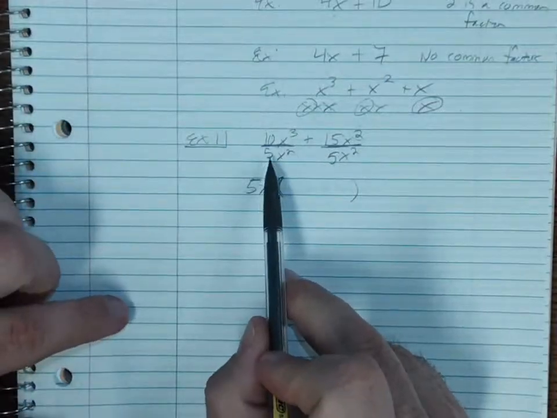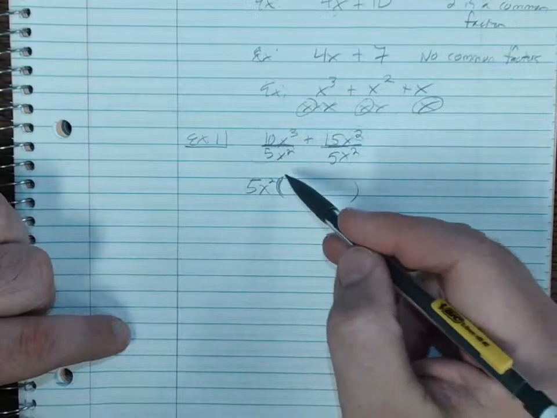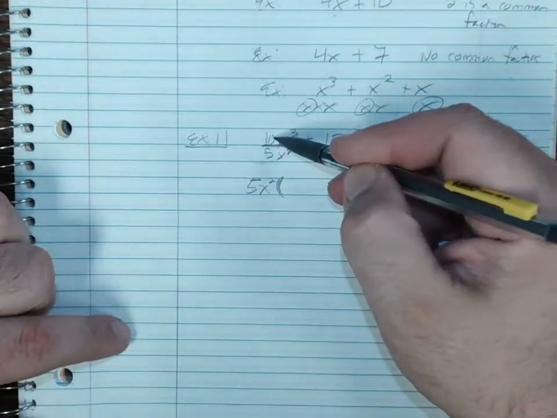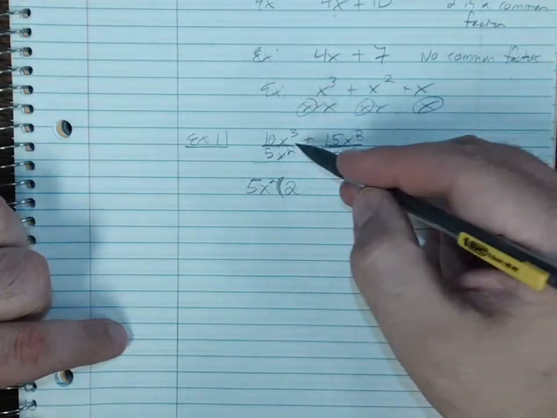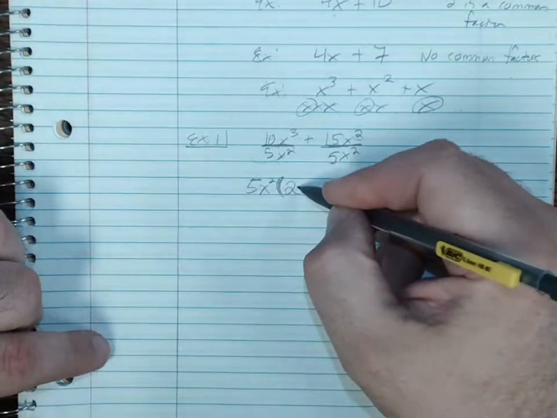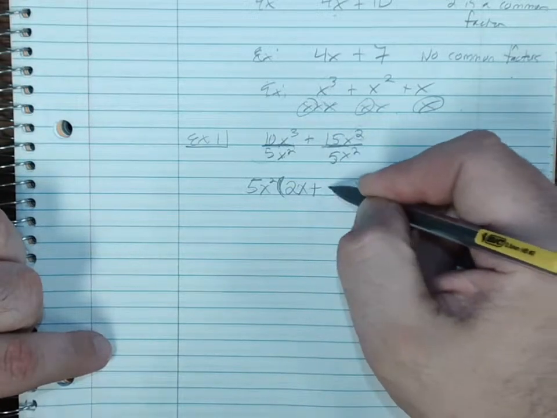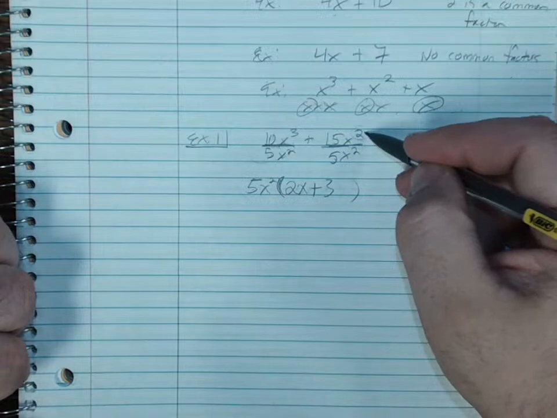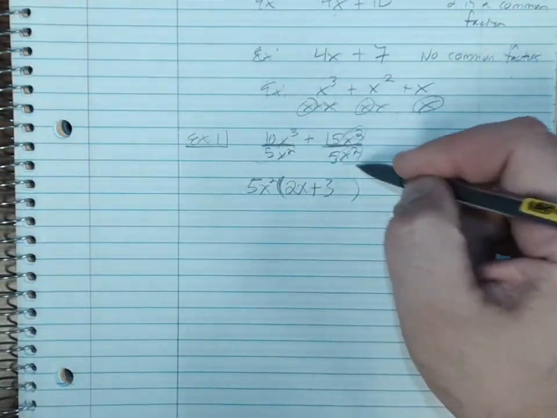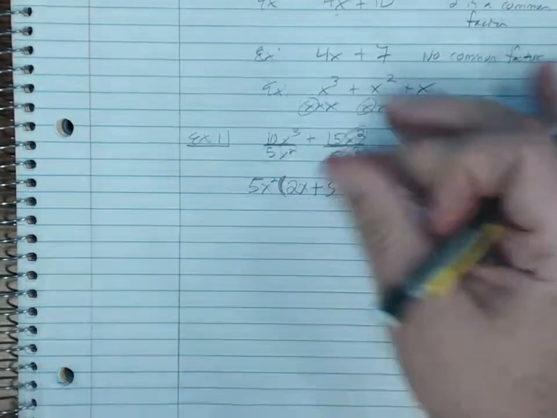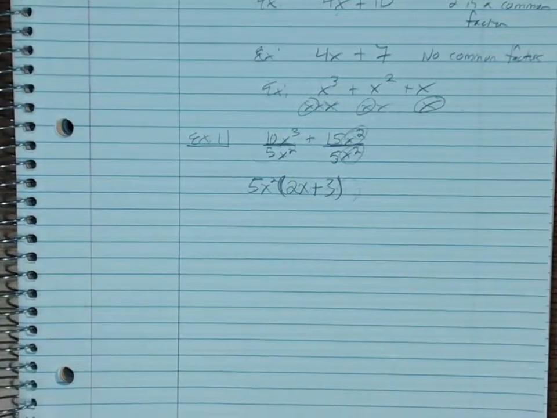So once you figure out what you're going to factor out, that part goes outside the parentheses, and then what's left goes inside the parentheses. 10 divided by 5 is 2. And x cubed divided by x squared is just x. Then I'll bring down the plus. 15 divided by 5 is 3. And look, x squared divided by x squared, I have 2 x's and I'm getting rid of 2 x's. So there are no x's left, which means I don't need to put any x. So I have that. That's factoring out.